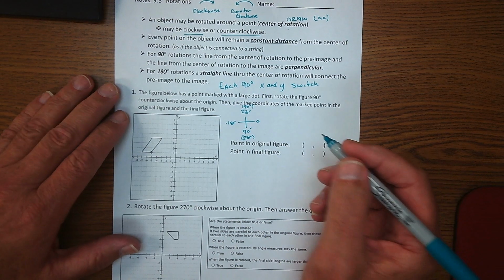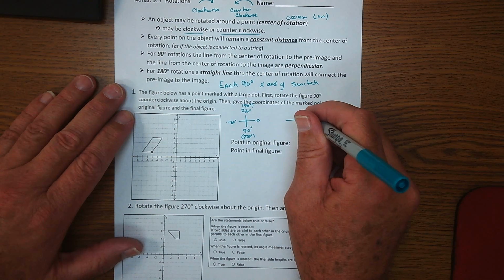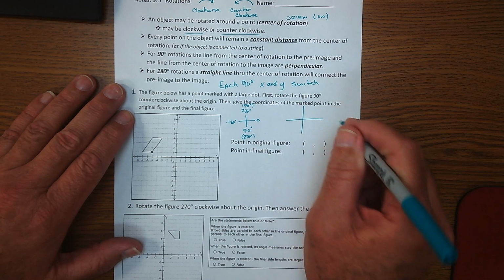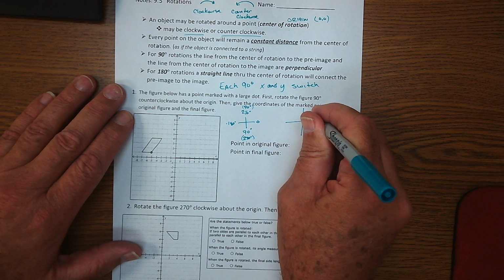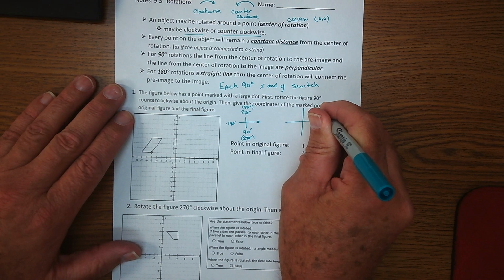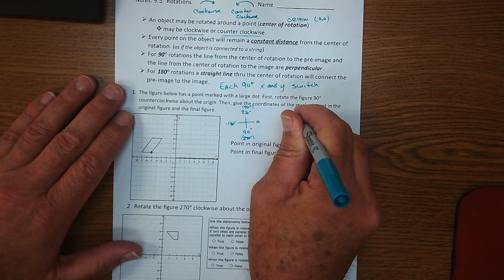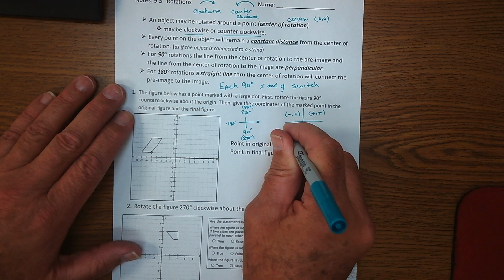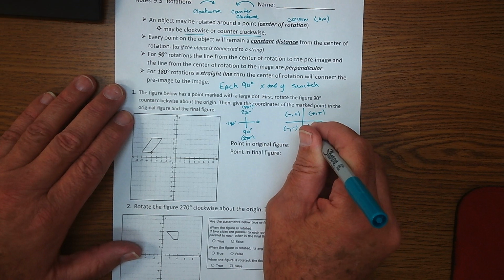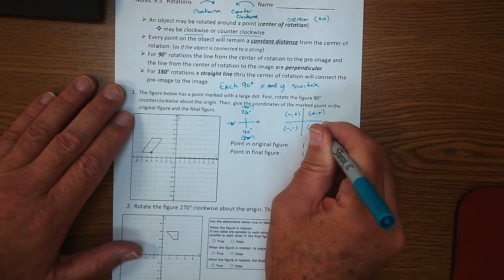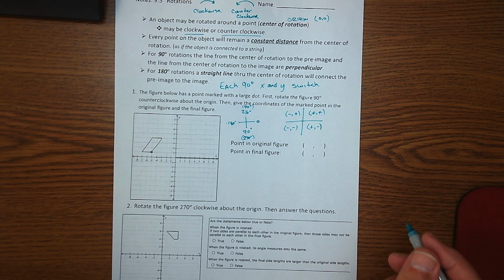The other thing that's important about rotations is that we need to know which quadrant we're going into, sign-wise. This quadrant is positive, positive. This quadrant is negative, positive. This quadrant is negative, negative. This quadrant is positive, negative. So we need to know which side we're going into so we can make adjustments.